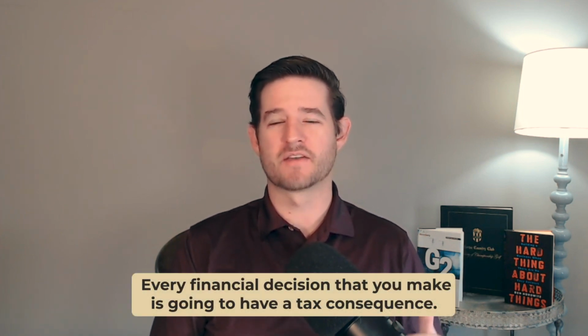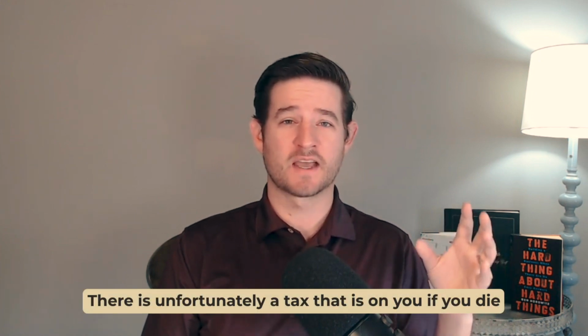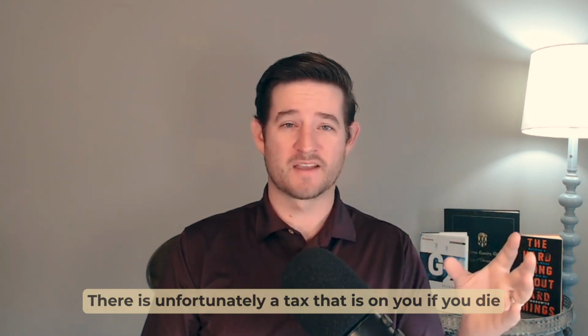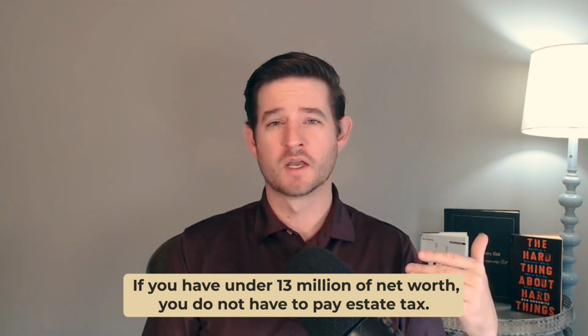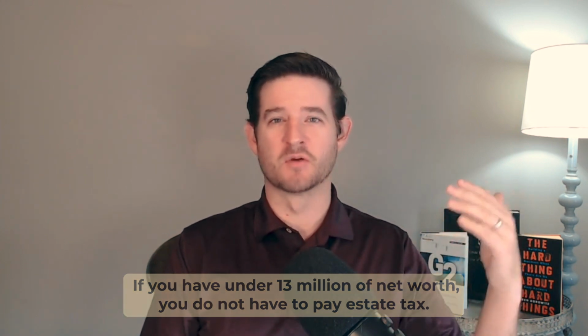So every financial decision that you make is going to have a tax consequence. And there are a lot of misconceptions around estate taxes. So for those of you that don't know, there is unfortunately a tax that is on you if you die. First, the good news. The good news is that in 2024, the number is just over $13 million. And if you have under $13 million of net worth, you do not have to pay this tax. So if you have under $13 million, you can stop watching this video, because this is the fifth area. If you have over $13 million in net worth, you should keep watching.